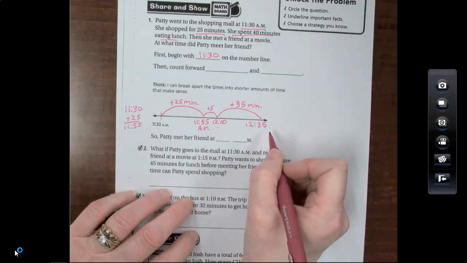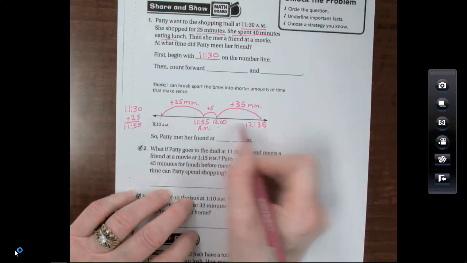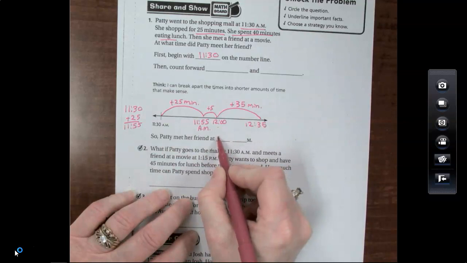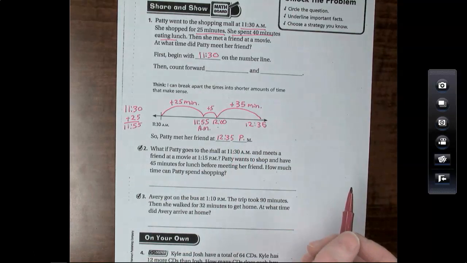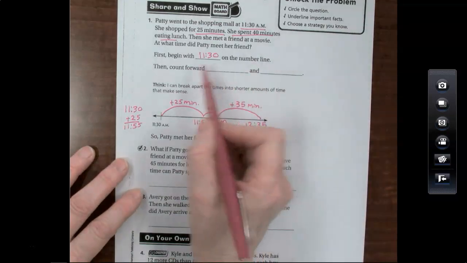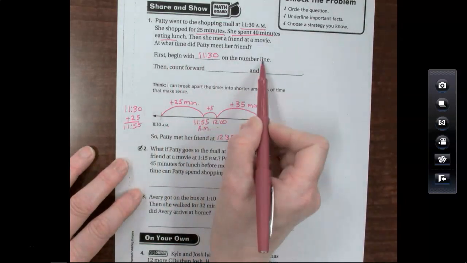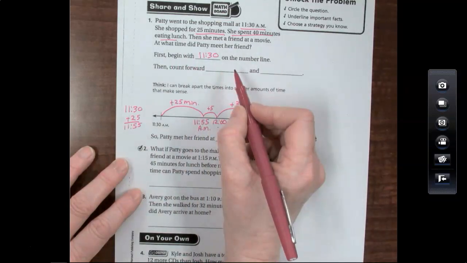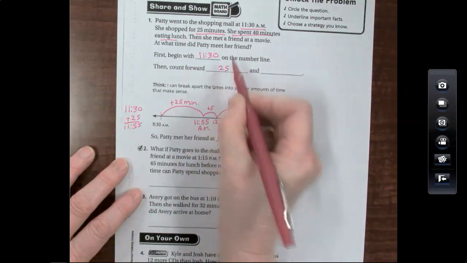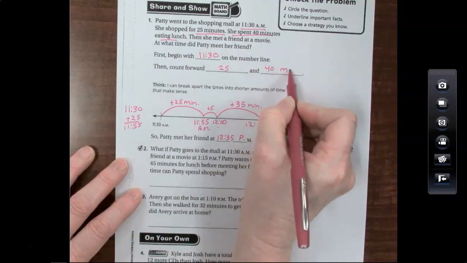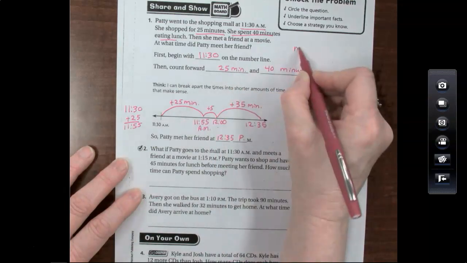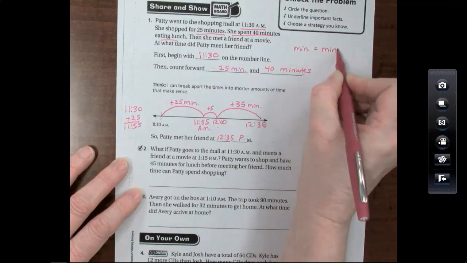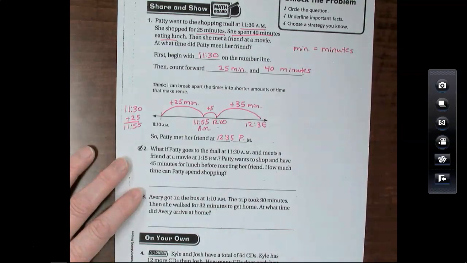Now the one thing you need to notice is it's changed. After noon it becomes p.m. So Patty met her friend at 12:35 p.m. It's now p.m. Okay, now I forgot to fill this in up here. I apologize. You begin with 11:30 on the number line, then count. We had to count the 25 minutes that's up here and the 40 minutes that's up here. And I tend to abbreviate minutes like this. MIN for me equals minutes. So when you see that, you know what I'm talking about.